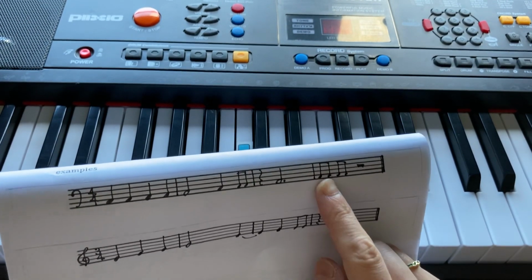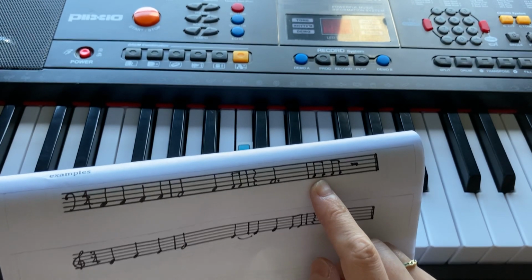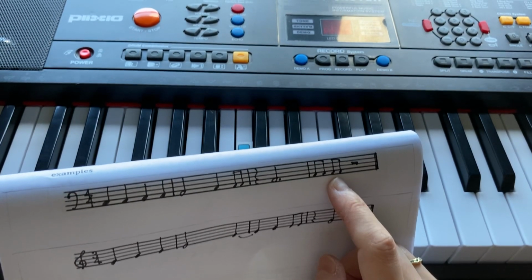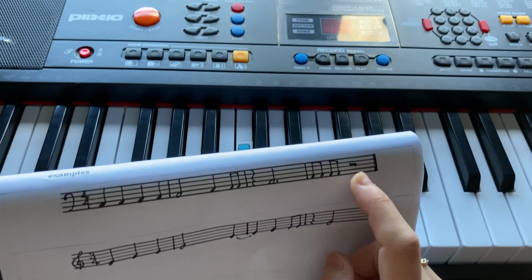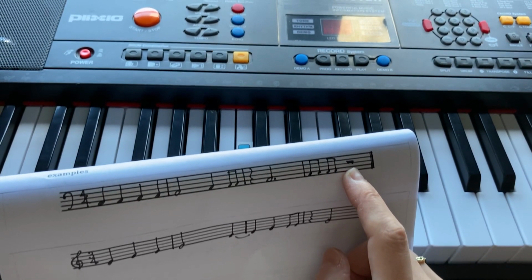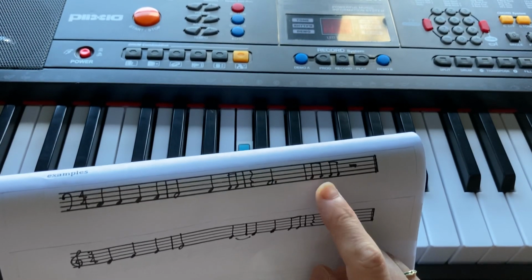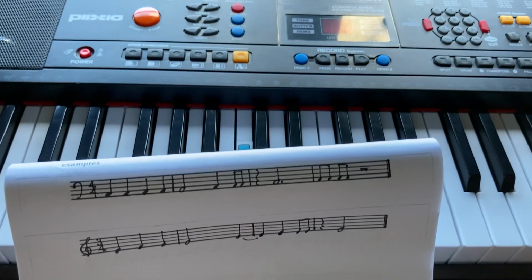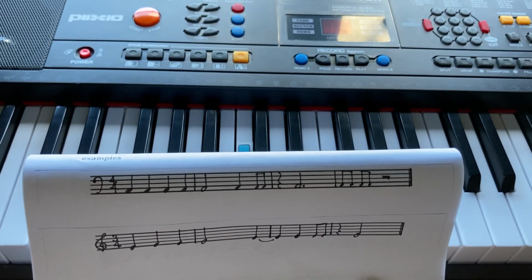Now 2 eighth notes, 1 quarter note. 2 eighth notes again amount to 1 quarter note, followed by a half rest. So you pause for 2 beats. 1 plus 1 plus 2. Okay, so that's good. And what note is that?